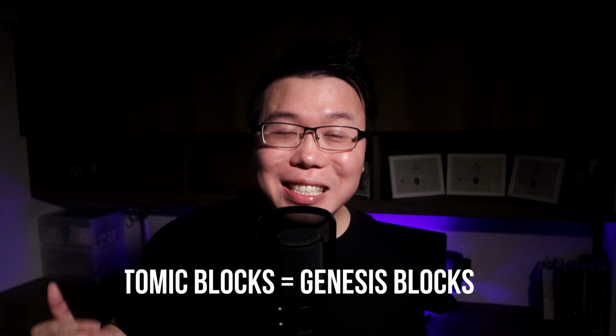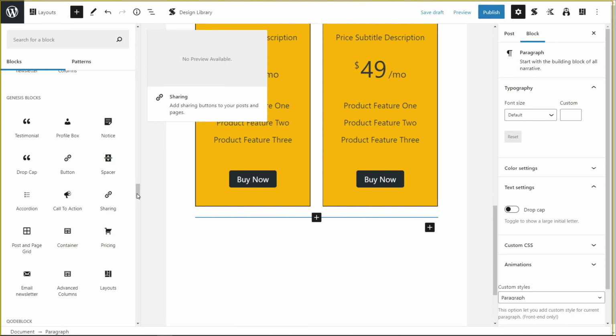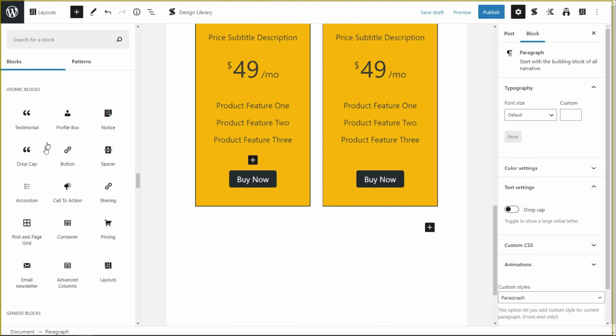Now, speaking of just listing block plugins out there, we have the Genesis Blocks, also by WP Engine. And the features are exactly the same as the Atomic Blocks, so I won't go too deep into that. Now let's go to a block plugin that has more unique features.